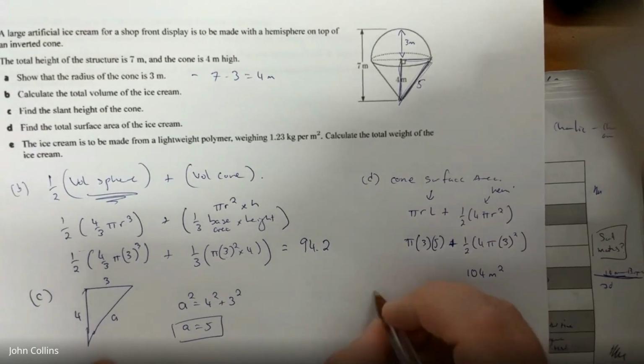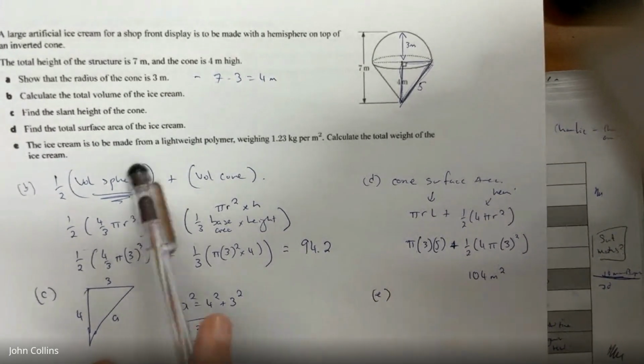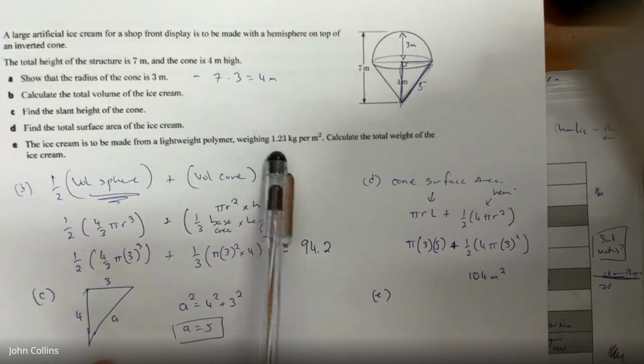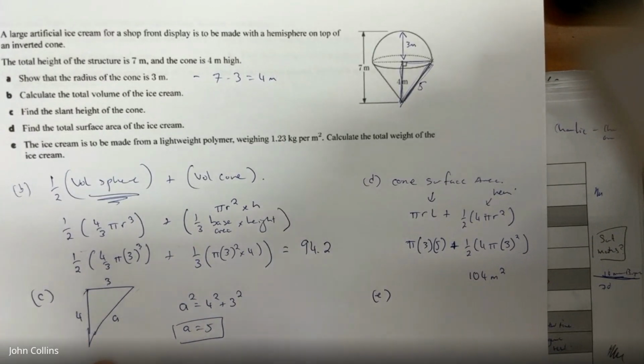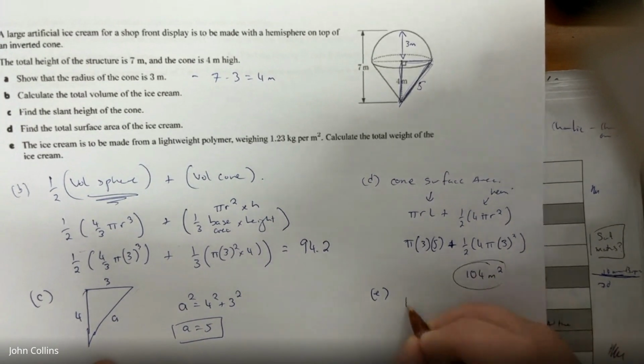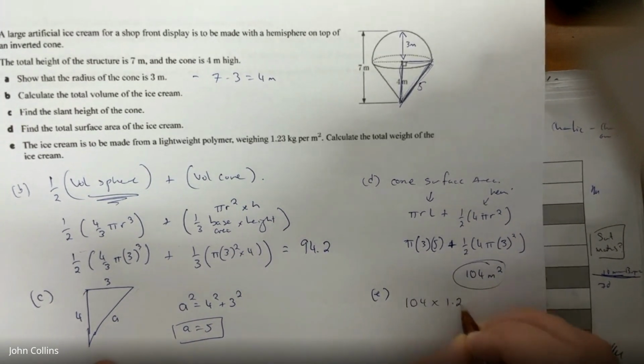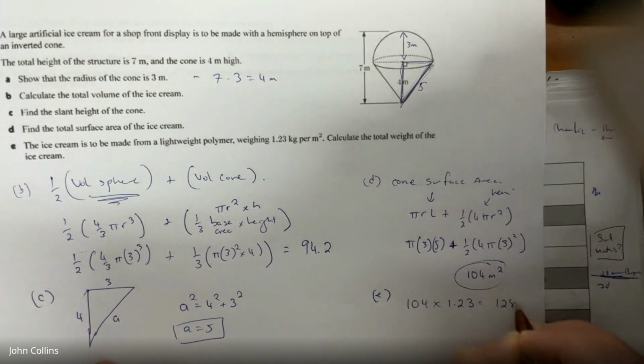Okay. And part E, the ice cream is to be made from a lightweight polymer weighing this much per meter squared. Calculate the total weight. This 104 times the 1.23 will get an answer of 120.